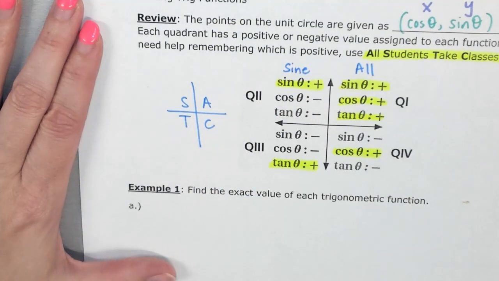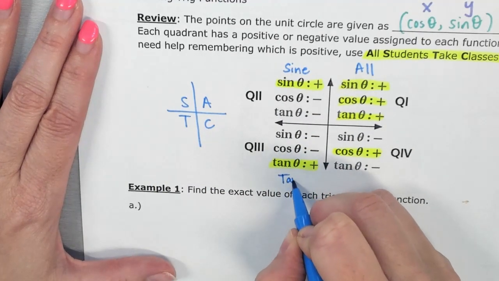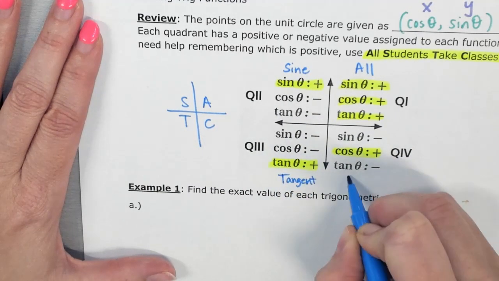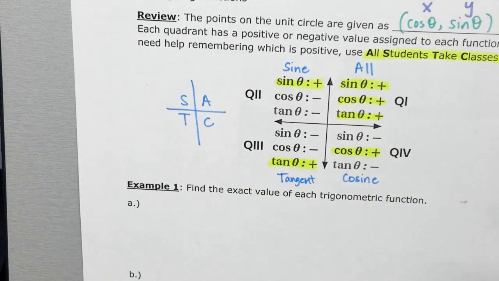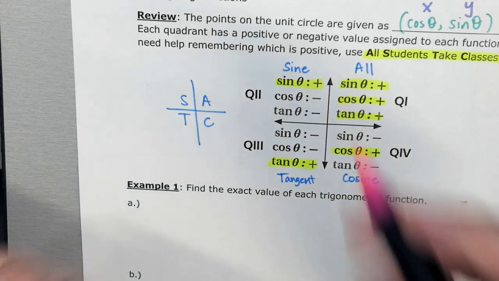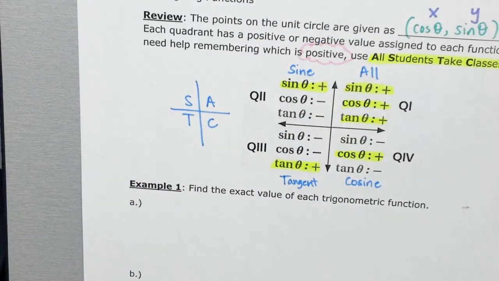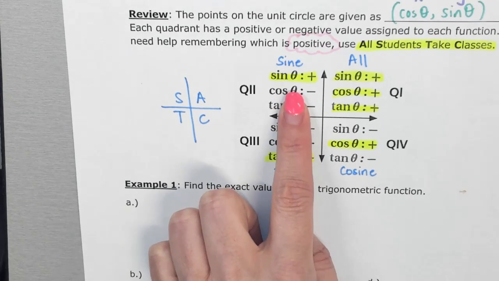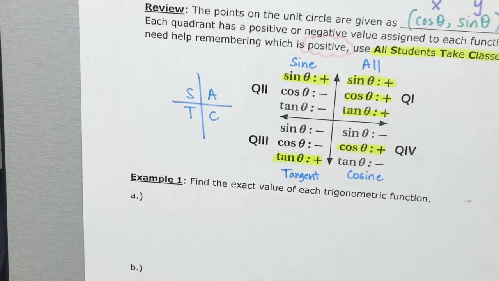The sine is positive. The t is your tangent. And the c is your cosine. So again, you have to remember this is where the values are positive. If sine is positive in quadrant 2, that means everything else is negative. If tangent is positive in quadrant 3, the other two values are negative.